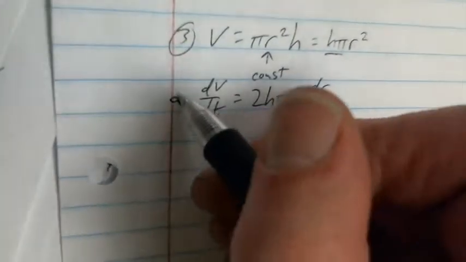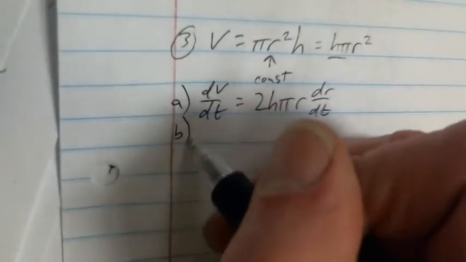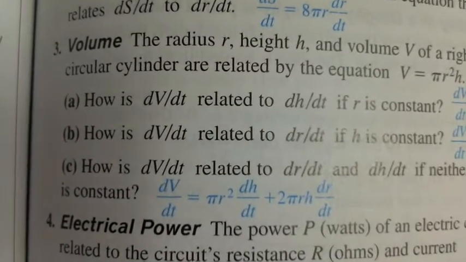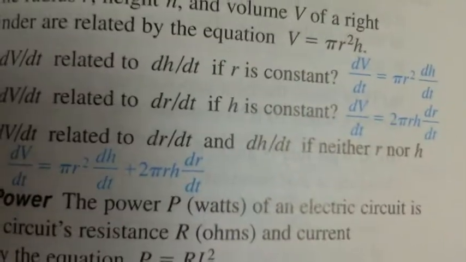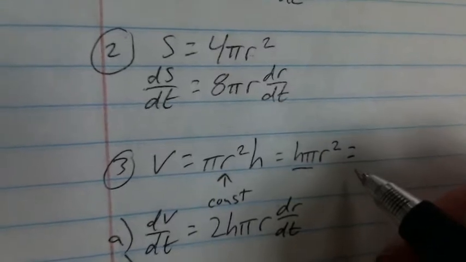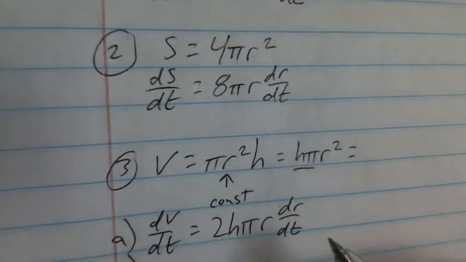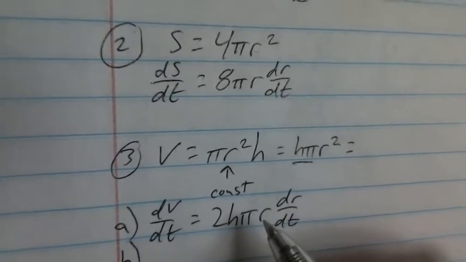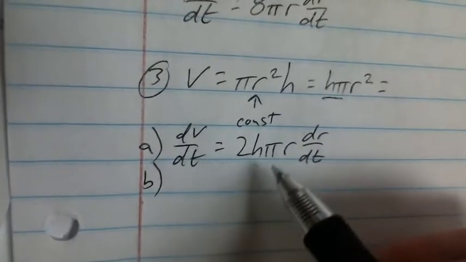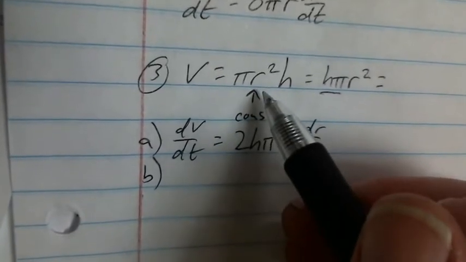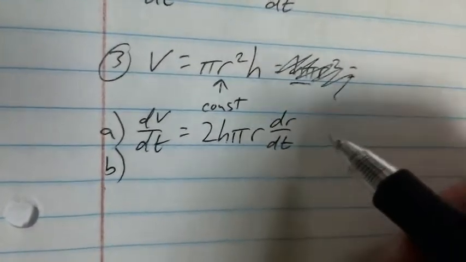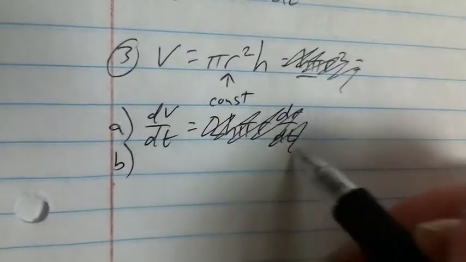Our A and B want to relate dV/dt and dr/dt, presuming h is constant. So we're going to presume that, whoops, I did that wrong. I did A for B and B for H. Alright, so the first one, r is constant. So we're not going to look at this. My fault. Scratch that.